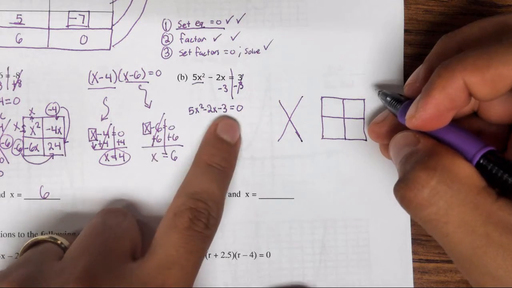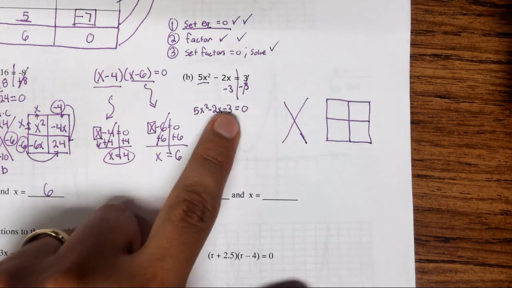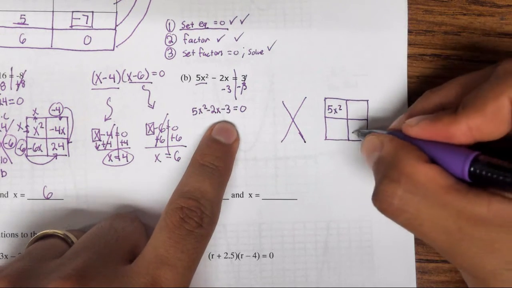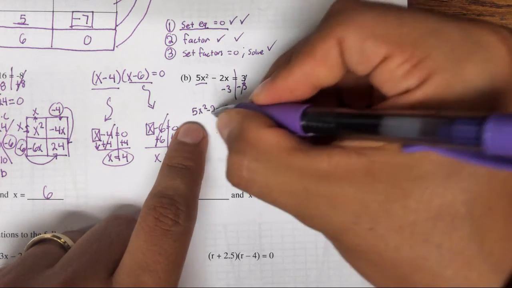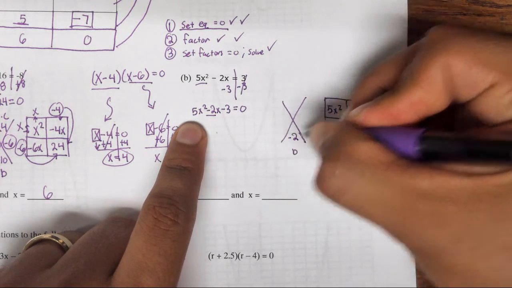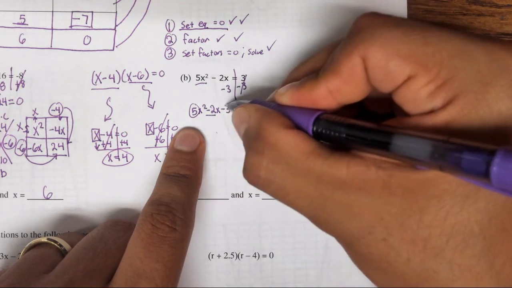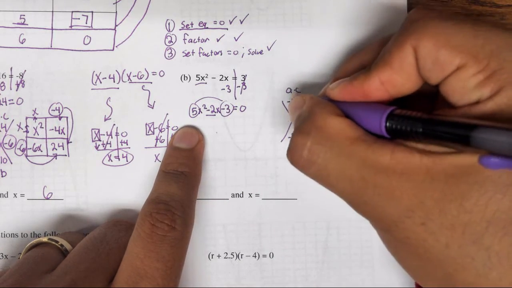So we do first term and last term, again ignoring the 0. The 0 isn't part of my terms. So first term and last term, that's going to be 5x squared and minus 3. B goes on the bottom, so that's my middle term, that's going to be the negative 2. And then a times c goes on top, so that's going to be 5 times negative 3, which is going to give me negative 15.